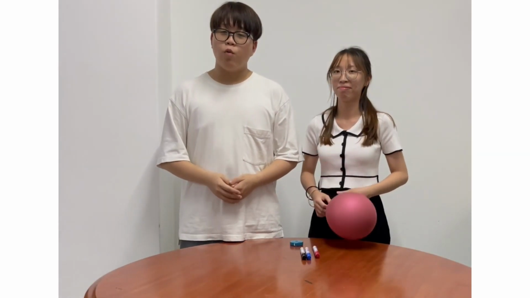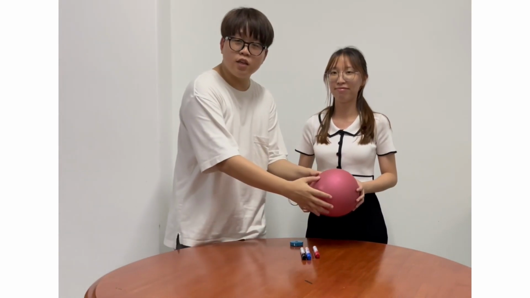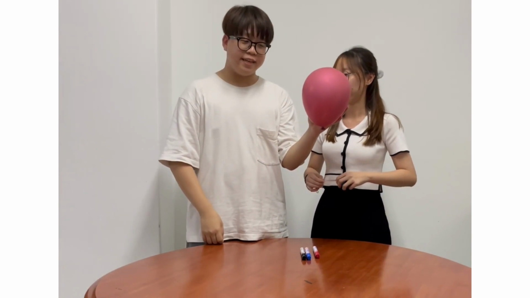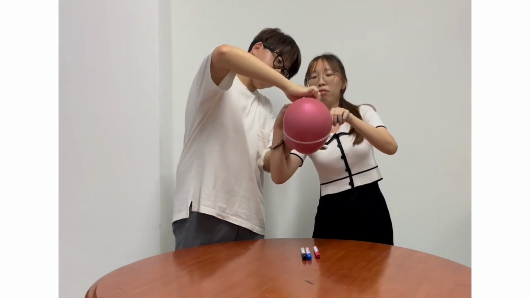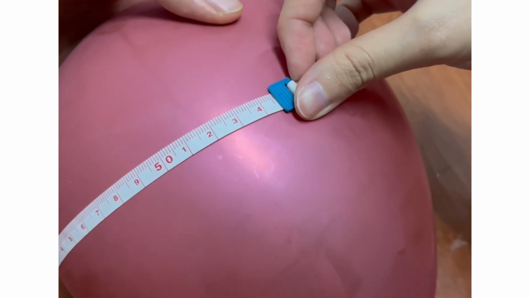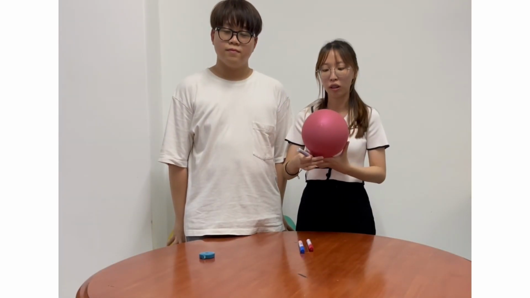After preparing that, we first need to measure the circumference of the balloon. We pick the greatest circumference part of the balloon. Then we surround it with measuring tape. So we then record the measurement on the balloon.